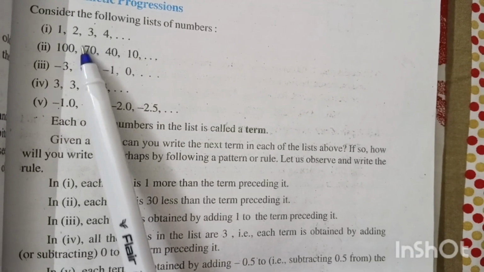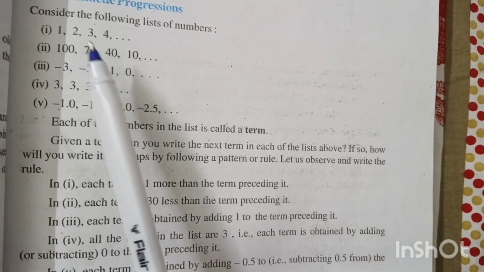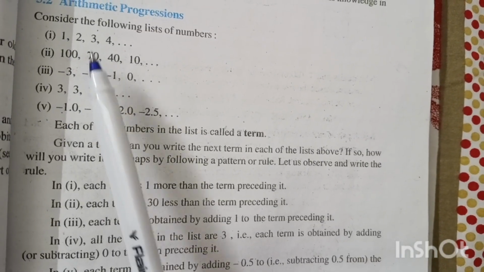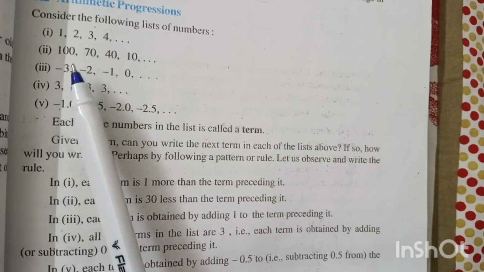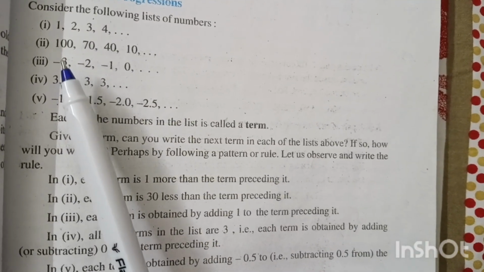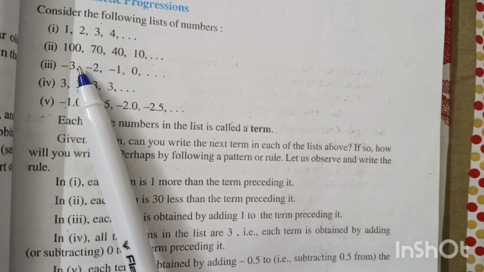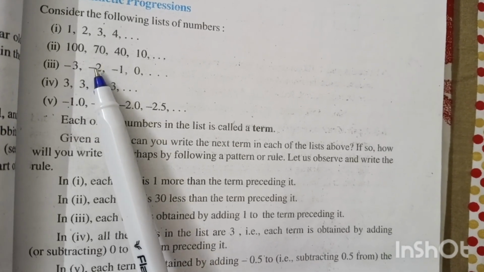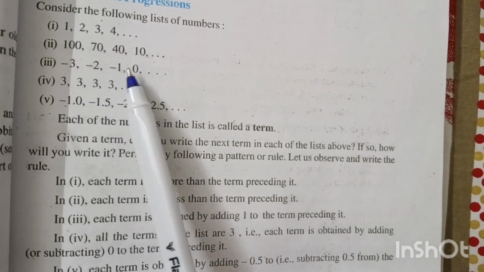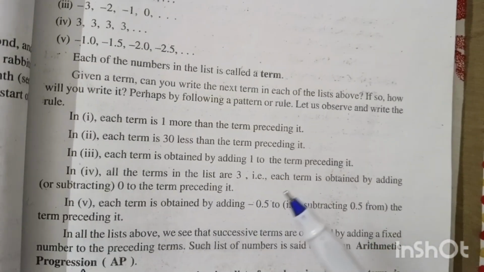Similarly here the difference is minus 30, so you add a1 plus d and we get this term. Similarly here, minus 3 plus 1, so we get minus 2, the second term. Minus 2 plus 1, again we get minus 1. Like this we have to find. Okay.